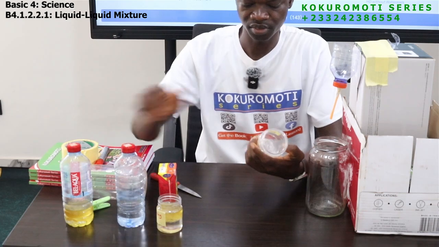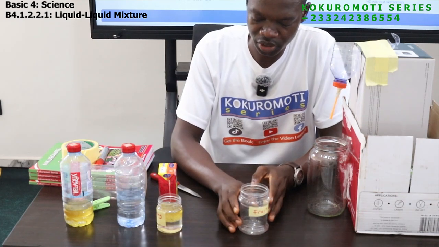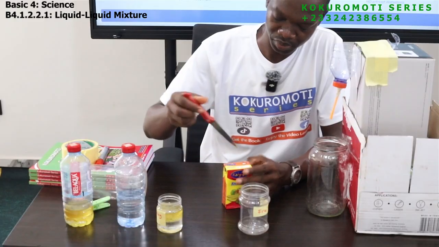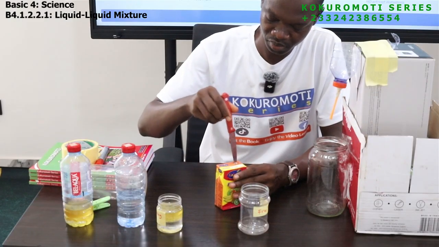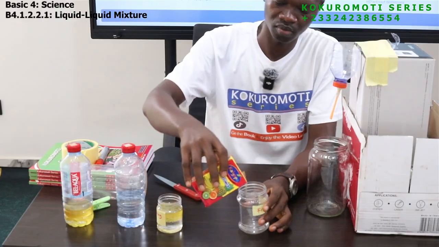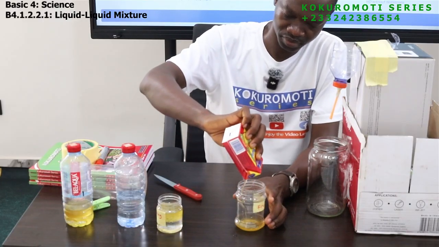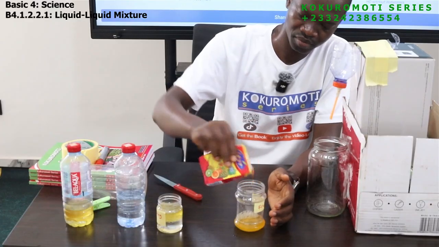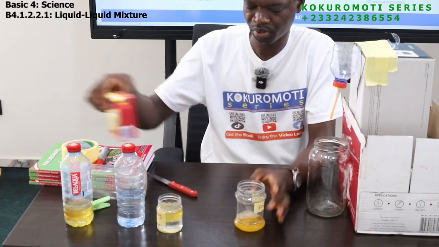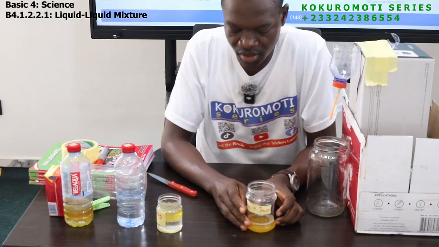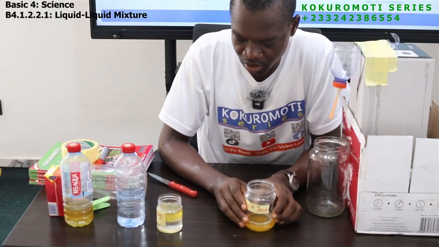Now this is fruit juice. The fruit juice here is a calipo. So let me open the calipo and pour it here. Okay, so we have a calipo here, which is the fruit juice.